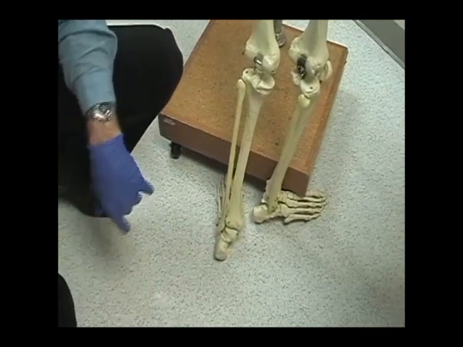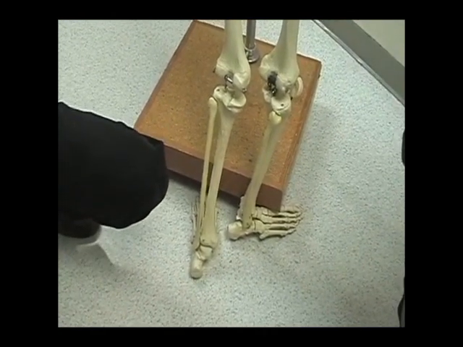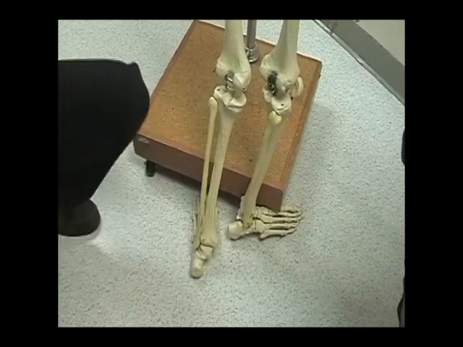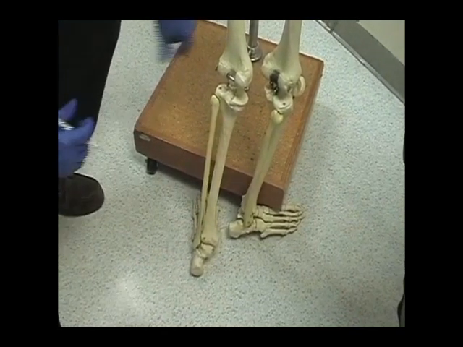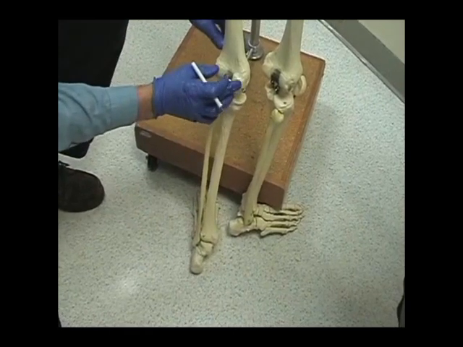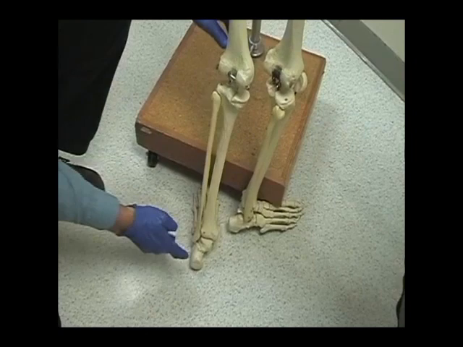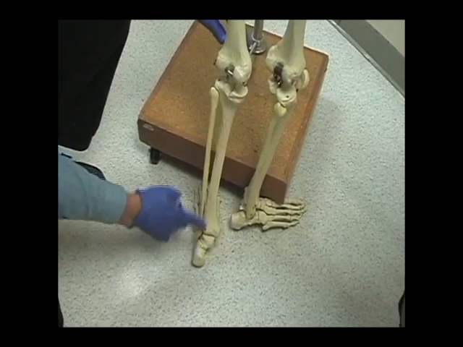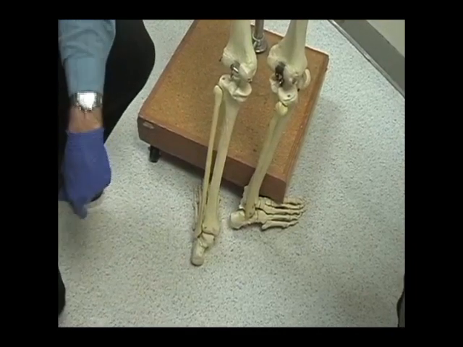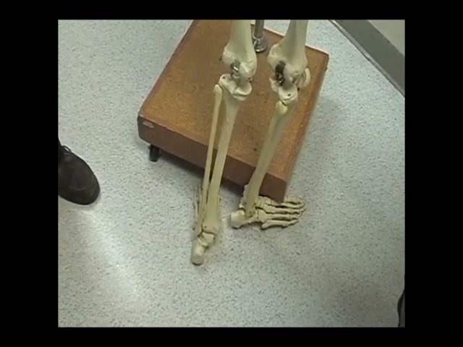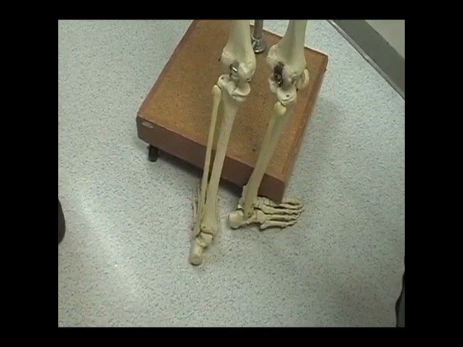Muscles of the lower leg, beginning with the gastrocnemius muscle. This muscle operates both the knee and the ankle. The origin of the gastrocnemius muscle is the femoral condyles. The insertion of the gastrocnemius is the calcaneus via the Achilles tendon. The action of the gastrocnemius muscle is extension of the foot and flexion of the knee.